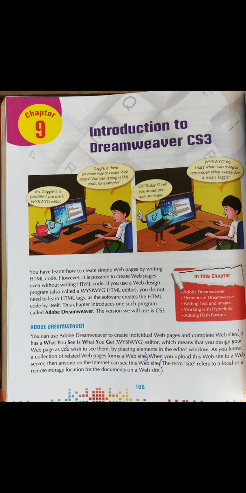It is helpful to create, build and manage websites. You can say that Adobe Dreamweaver is a software which is used for commercial purposes for web editing. It is like a web editor, which is helpful in creating, building and managing websites. Clear or not? So, what is Adobe Dreamweaver, students? It is a full-featured commercial web editor which is helpful to create, build and manage websites.